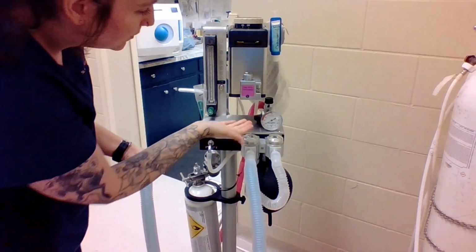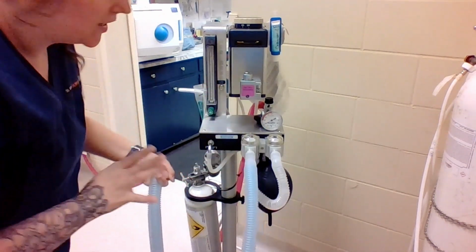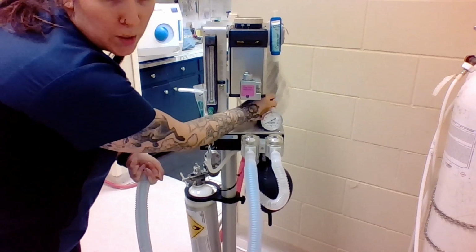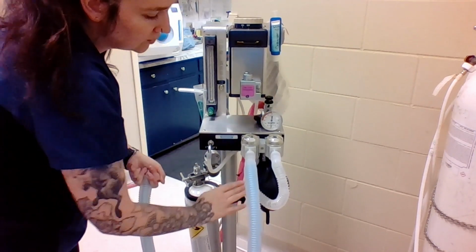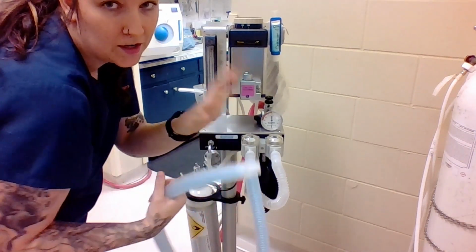Perfect. So it hasn't moved. That means there's no leaks. This machine is safe to use. So we're going to open our pop-off valve again. The pressure is going to come down out of our bag, and then I can take off my hand from the end.